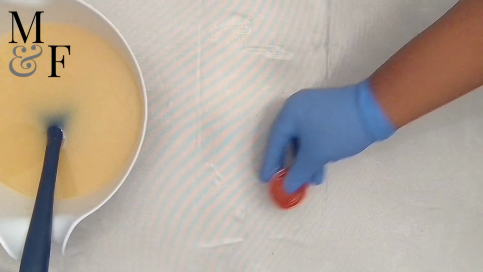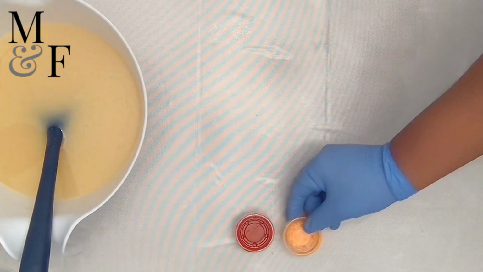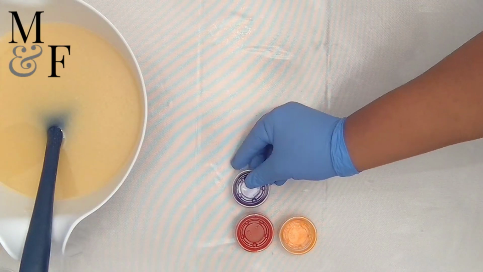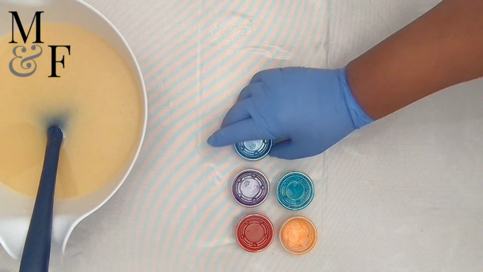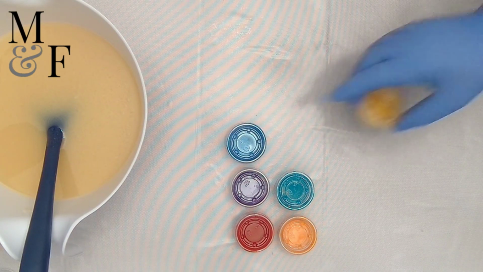Hey there! Creating vibrantly colored soaps is one of the most satisfying parts of creating soap from scratch. But without knowing a few basics, it can quickly become an expensive and frustrating venture.